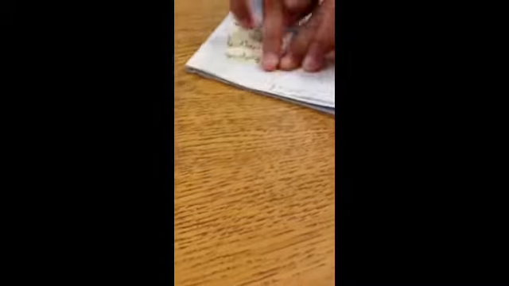So Mr. Dickie, can I walk up? Okay. So let's look at your writing. If you look at the success criteria, do you have a good opening? What's your opening?